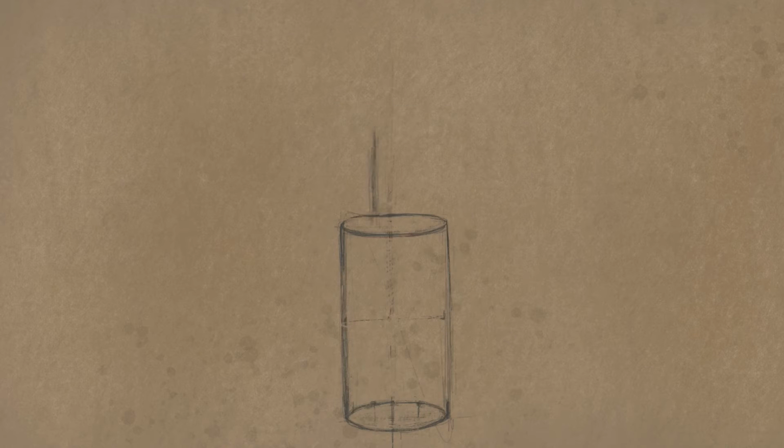Now, if we want to continue drawing and turn the cylinder into a perfume bottle and make a little cap on top, we can totally do that using the same center line. Not all vases require a perfect symmetry, but most of them do require a center line to keep balance.